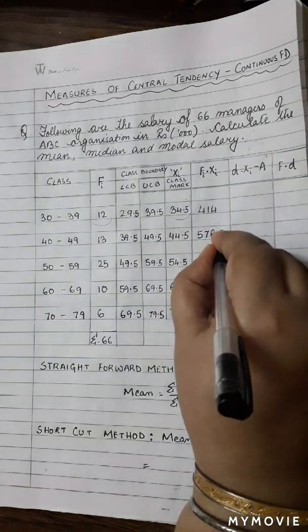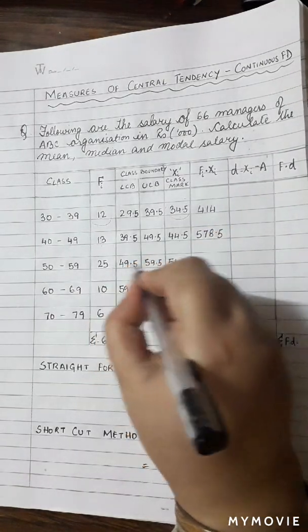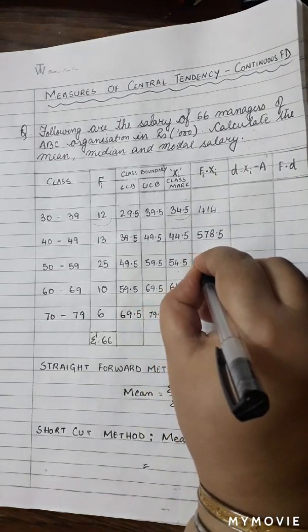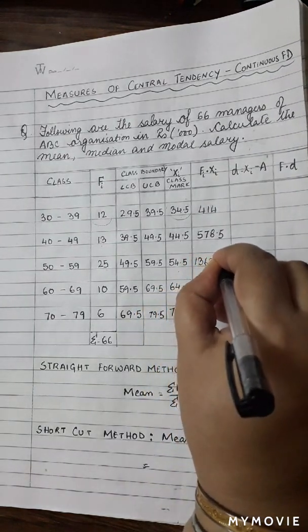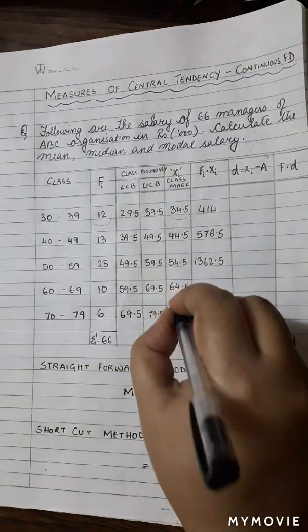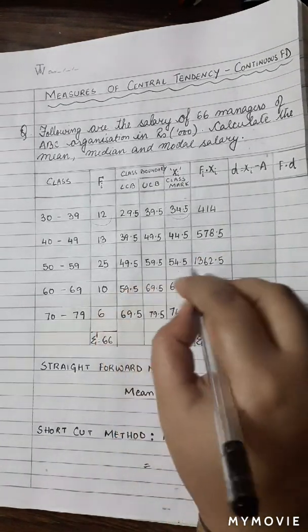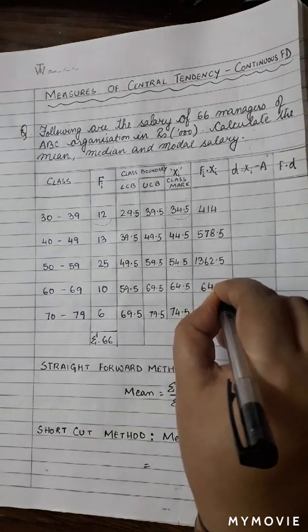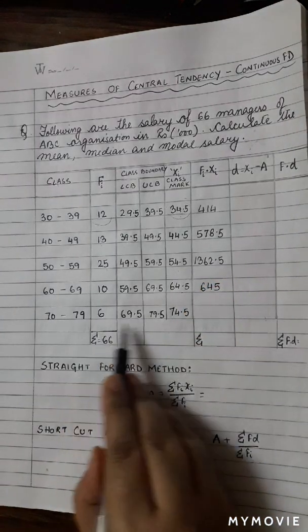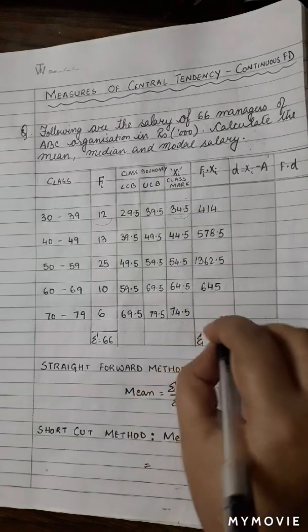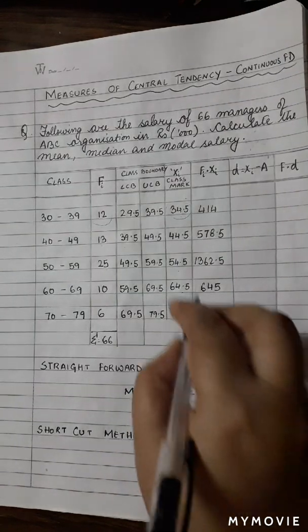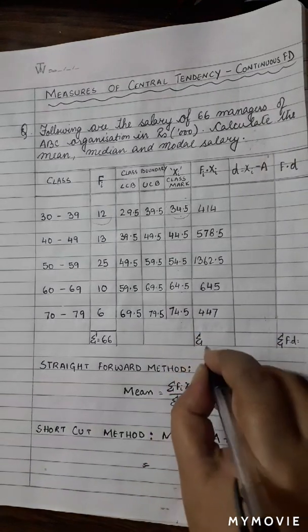The third one is 25 into 54.5, giving you 1362.5. Next is 64.5 into 10, it is 645. And the last one is 6 into 74.5, the value is 447. And if you sum it up, you'll find the value is coming to be 3447.